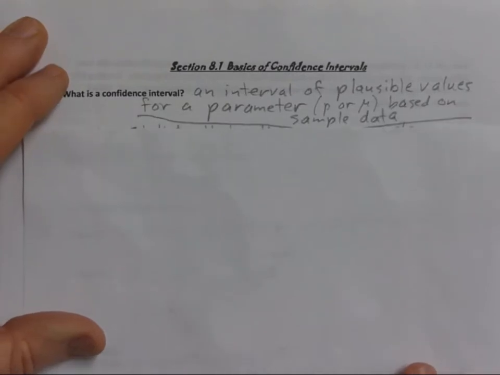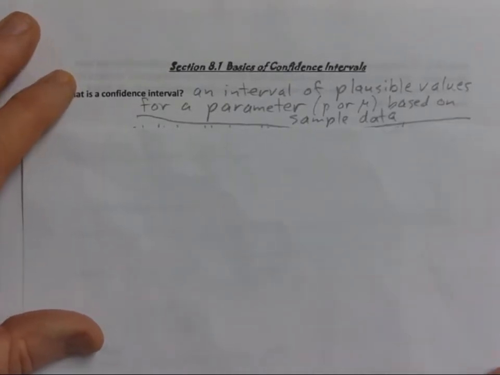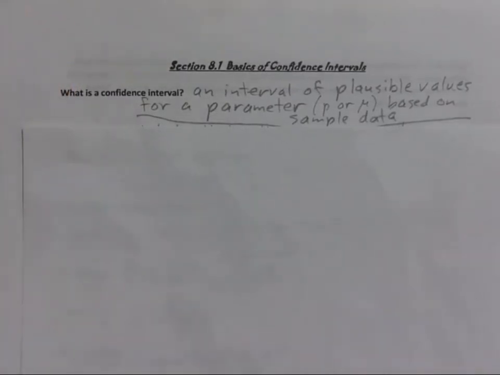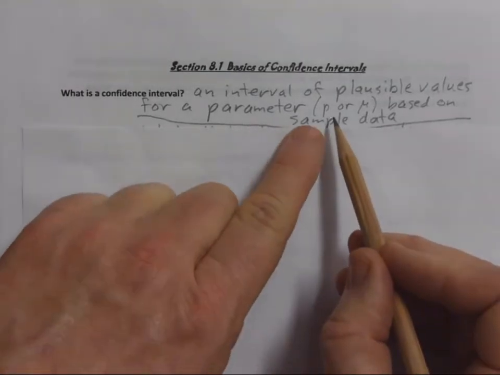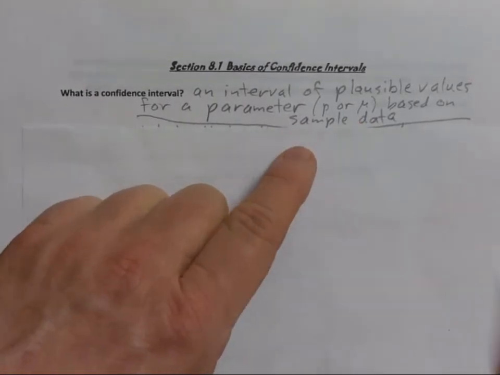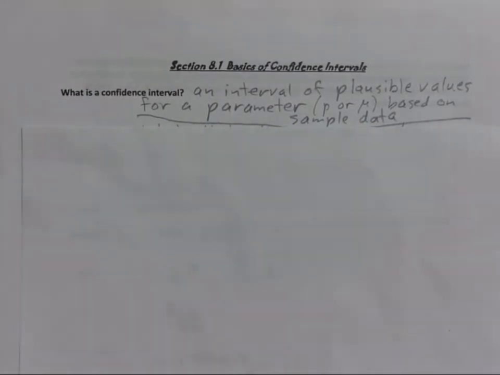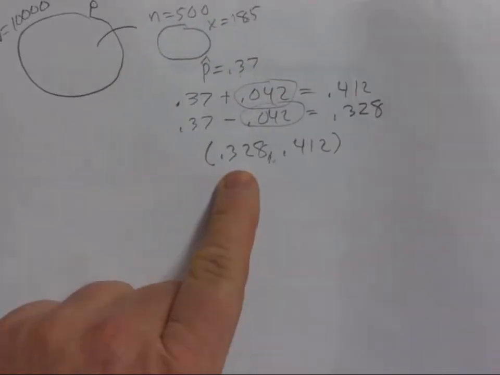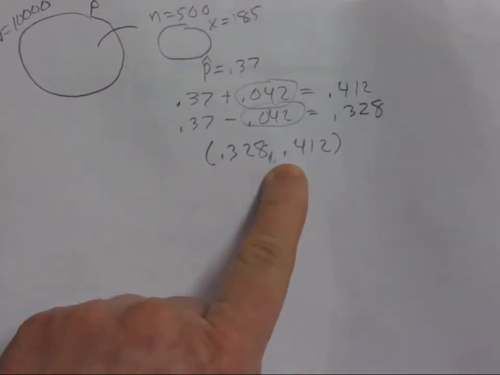First of all, what is a confidence interval? A confidence interval is in essence an interval of plausible values for a parameter. Our parameters that we're going to work with are p and mu. There are lots of different parameters, but those are the two we work with, based on sample data. In other words, based on our p hat and based on our x bar.